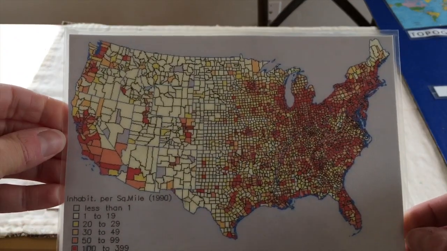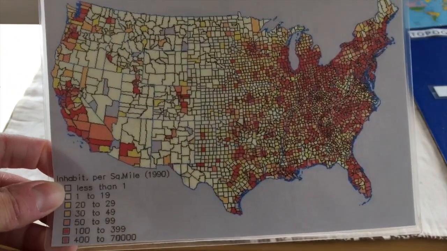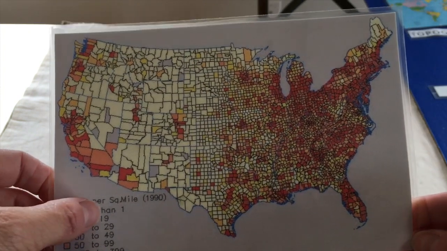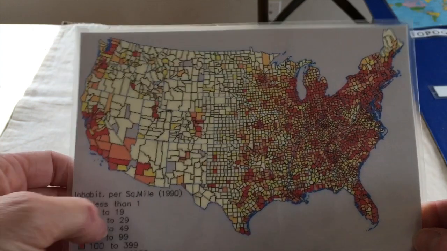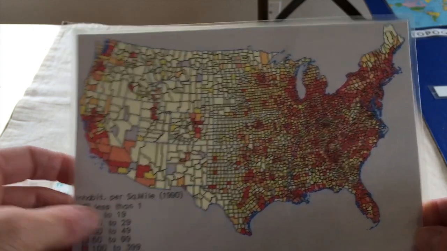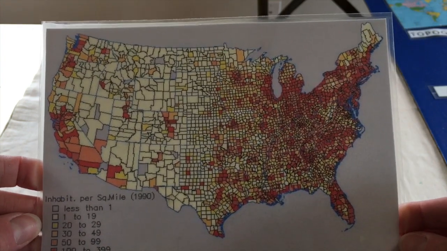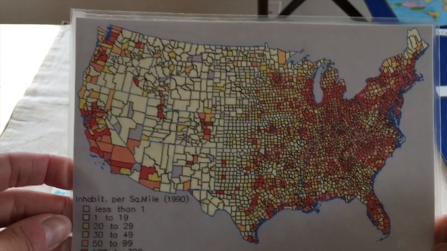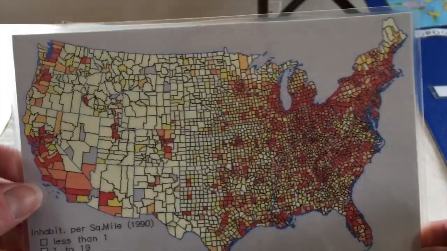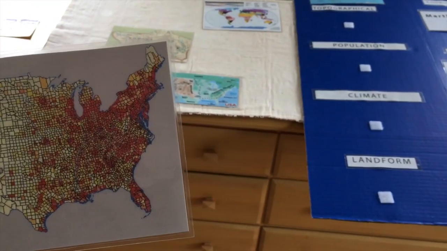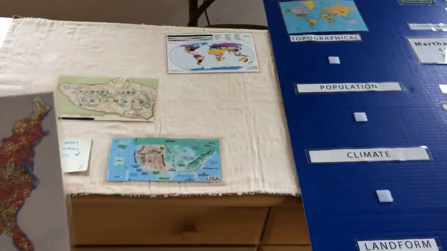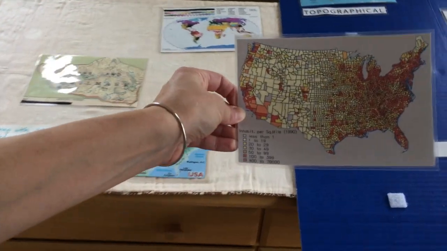Then we have this map. And this is saying inhabitants per square mile. And these colors, less than 1 to 19, 20 to 29, this looks like a population map. So areas shaded in proportion to the population of those areas. This one's a little bit easier to place on our board because we know we're looking for a landform, climate, population, or topographical map. Here we are with a population map. Okay, 3 more to go.